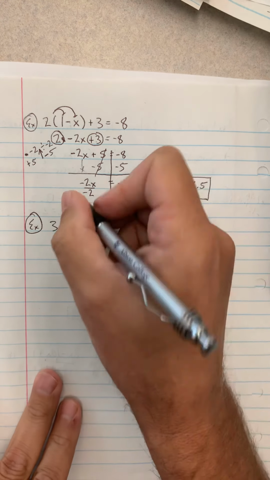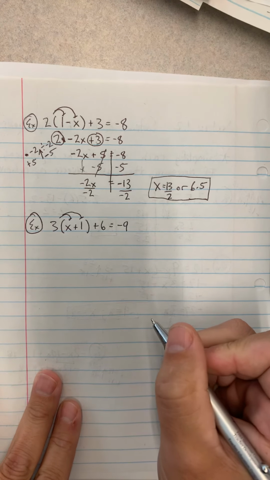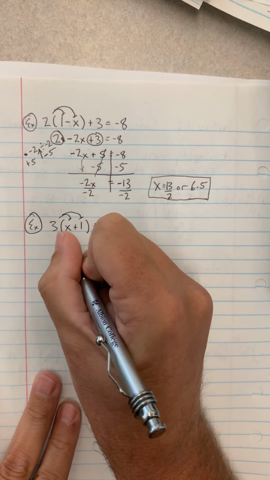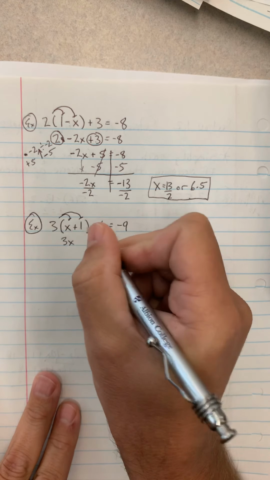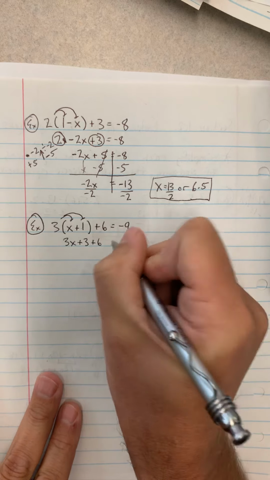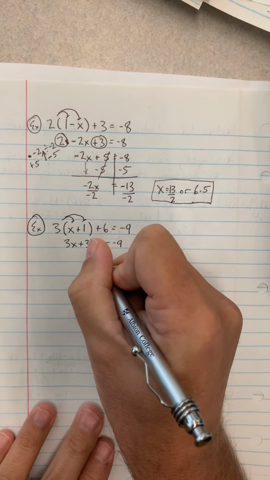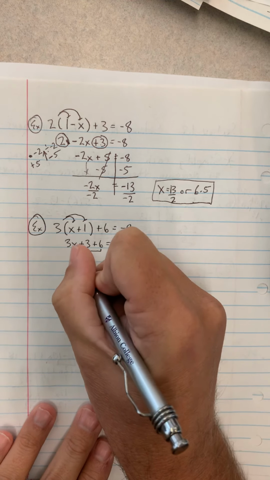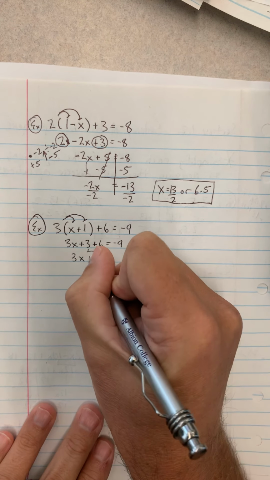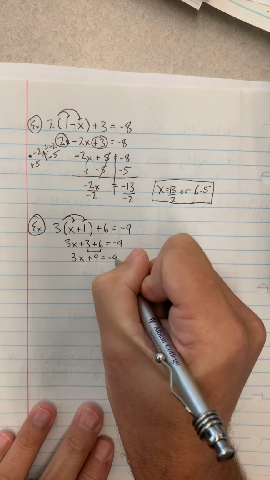Hopefully it wasn't too bad. Hopefully you discovered that you had some distribution. 3 times x is 3x. 3 times 1, positive 3, plus 6 is equal to negative 9. You've got some like terms right there to combine. 3x plus 9 is equal to negative 9.